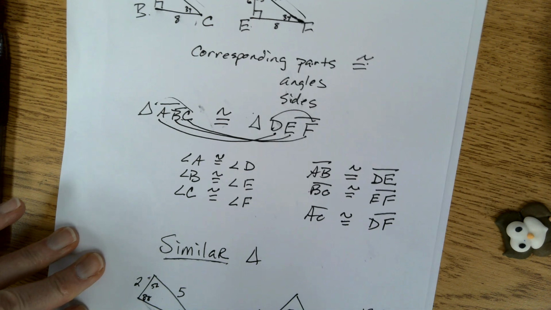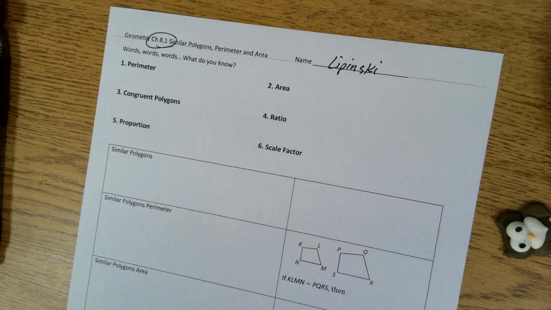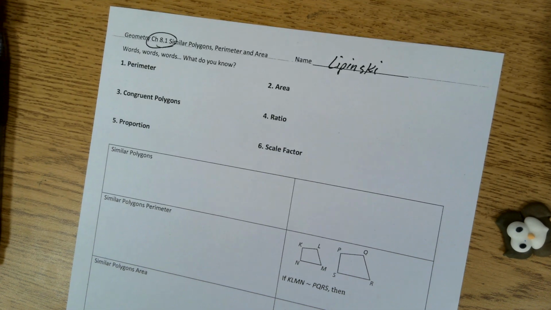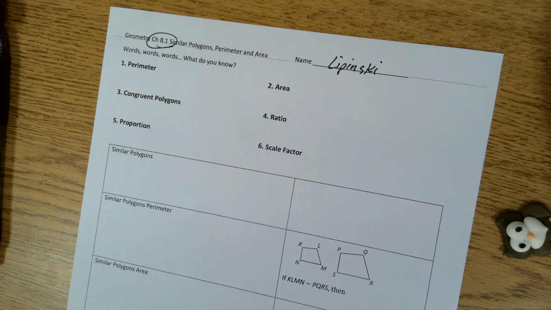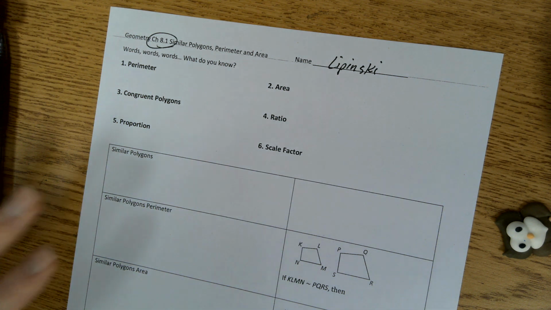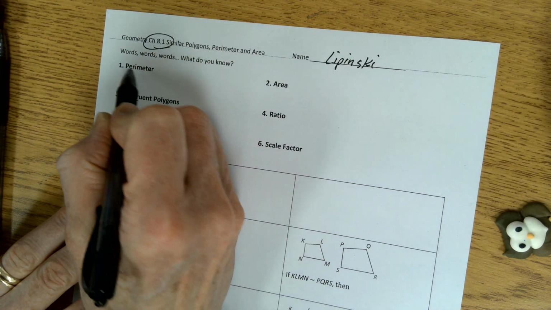Okay, so let's get our notes and start filling in stuff. We're going to start with words that you're going to need to know. I'll give you a few minutes, walk around the room, and when you're in class, they're going to do it that way and help each other figure this out. But for us now, we're just going to fill it in.